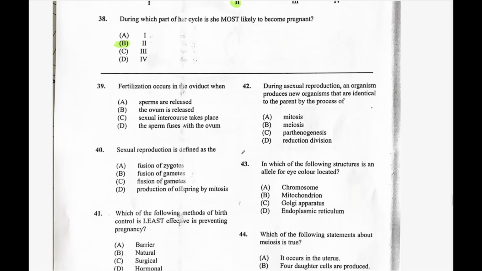Question 39. Fertilization occurs in the oviduct when a sperm and an ovum fuse together. 39 is D. Question 40. Sexual reproduction is defined as the fusion of gametes, which makes the answer B.